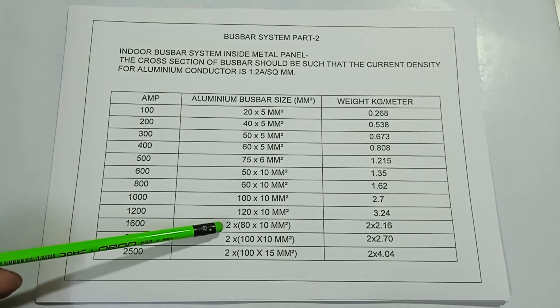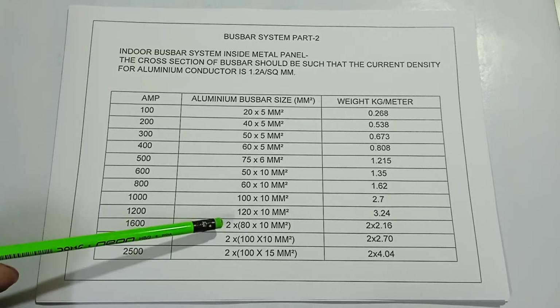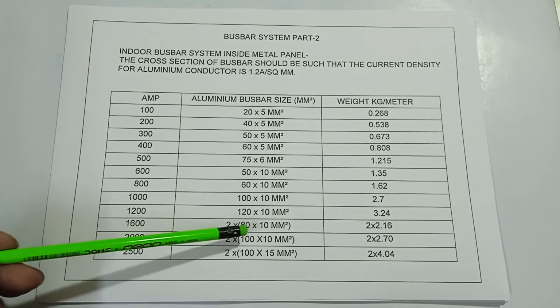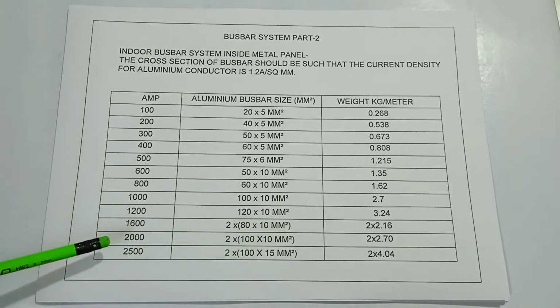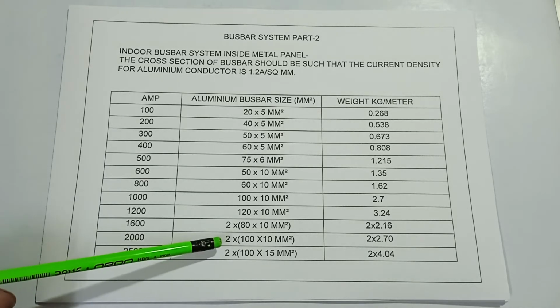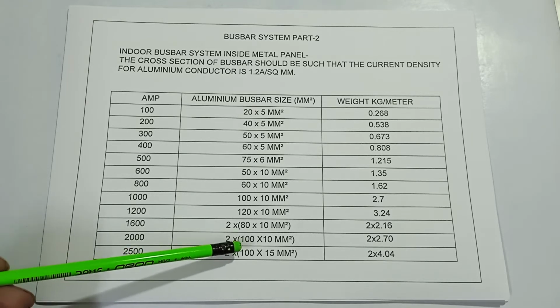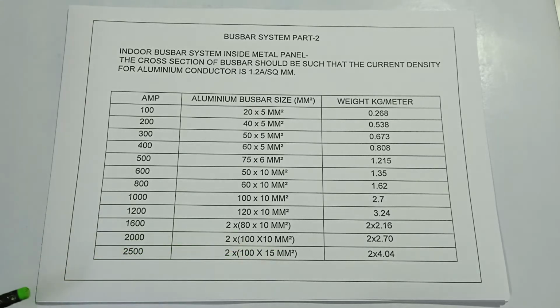Here two strips of aluminum bars, two strips of 80 into 10 square mm. Again for 2000 ampere, two aluminum busbar strips of 100 into 10 square mm. Again for 2500 ampere, two aluminum busbar strips of 100 into 15 square mm.